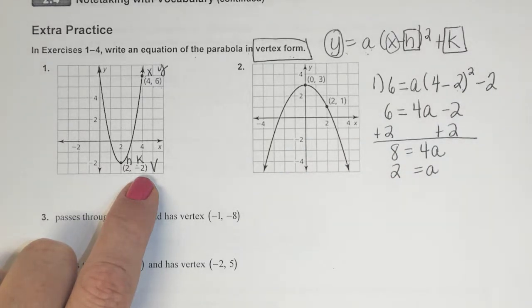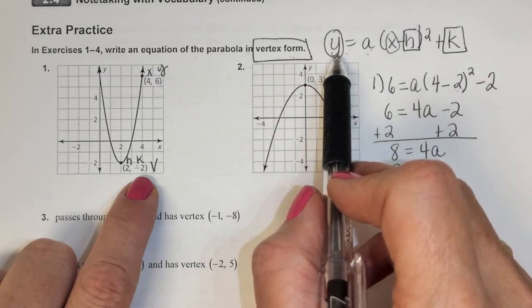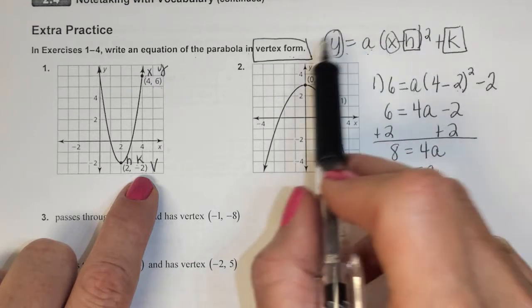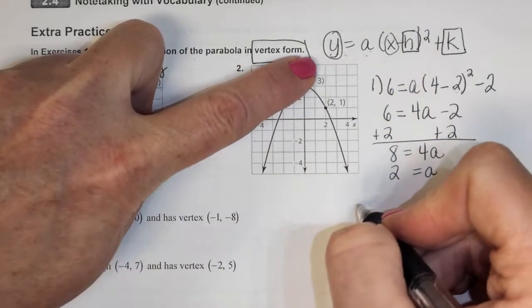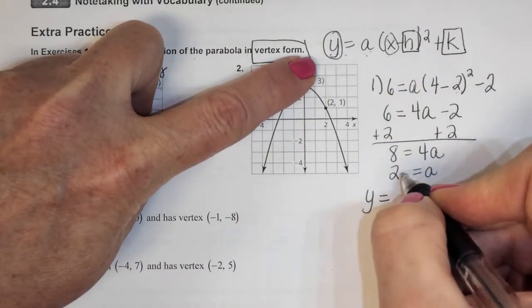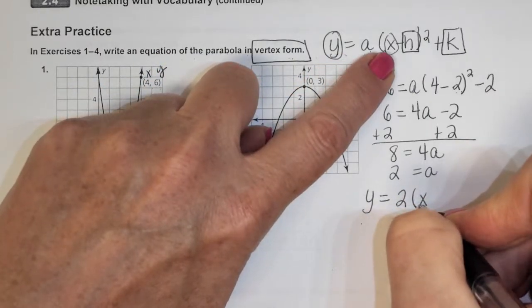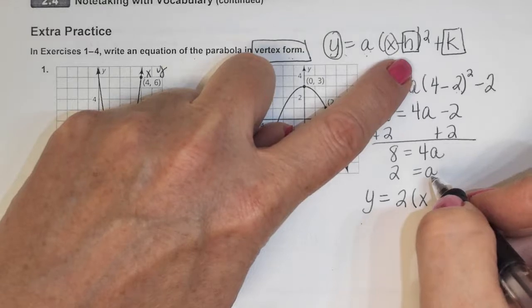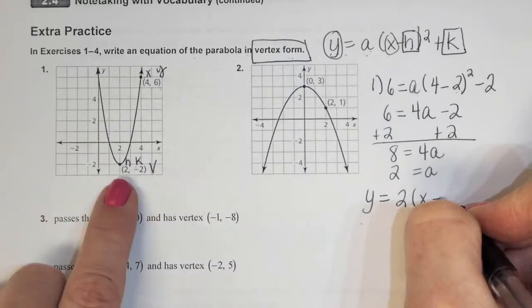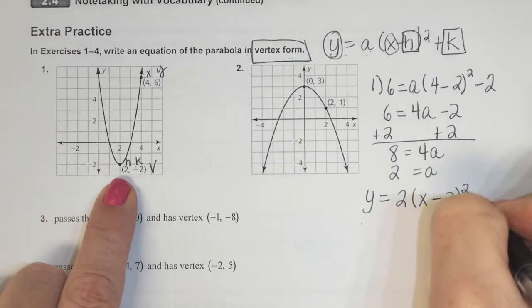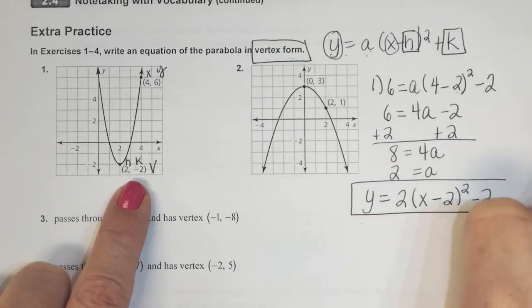When I go back now to write my equation in vertex form, I don't substitute in for Y now, because in order to have an equation, I have to have X and Y just written as X and Y. So my equation is going to be Y equals, plug in for A, don't plug in for X. Do we plug in for H and K to get into vertex form? Yes. So I have minus H squared plus K. And that would be the equation.